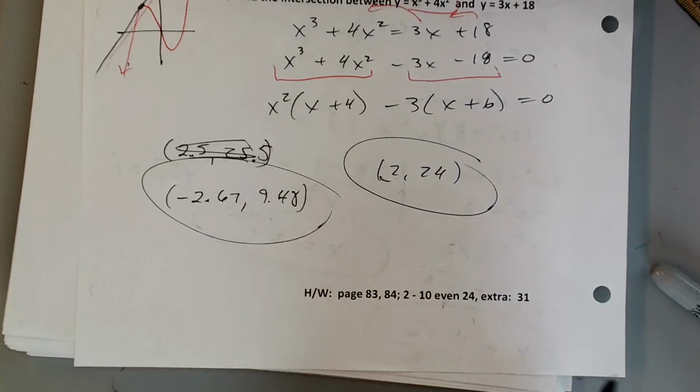So homework then is pages 83 and 84, 2 to 10 even, so it's just those 5, plus 24, and the extra is 31. So if you have any specific questions, sorry it's such a bad recording, hopefully I'll get this technology piece fixed.